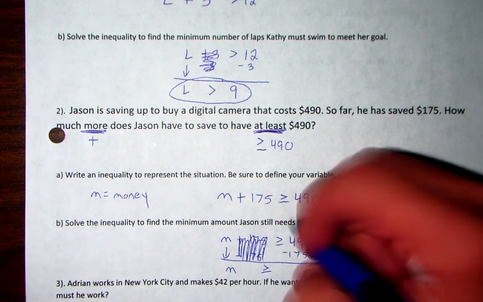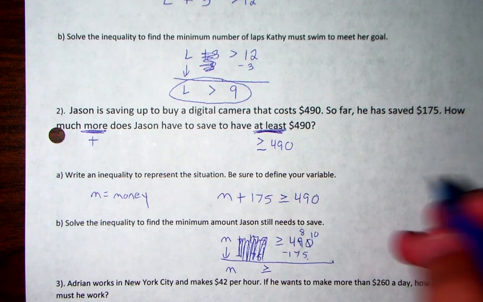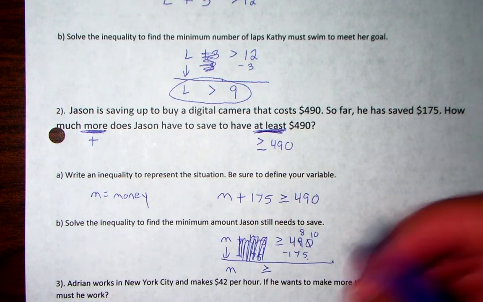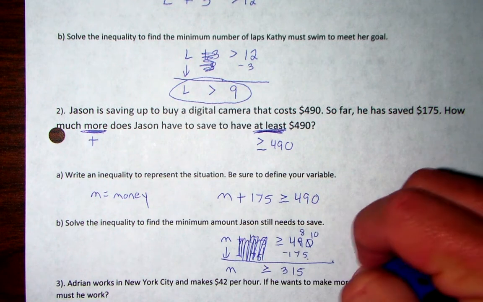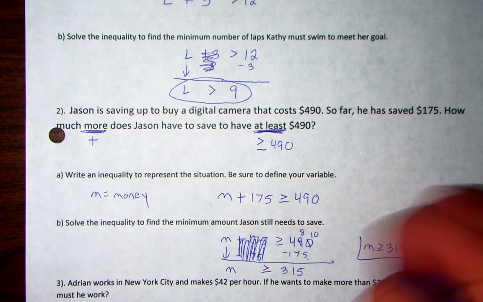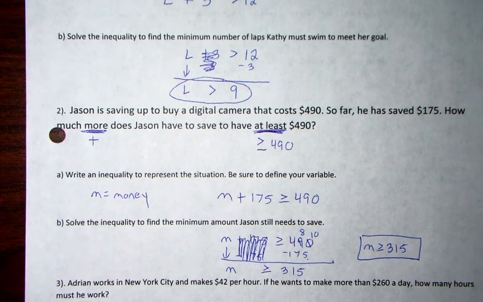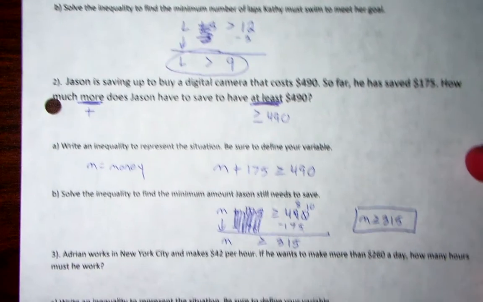And let's see if we could subtract here. I got 315. So he has to save at least another $315 if he wants to meet his goal. Woo! Look at this. We're on a roll here.